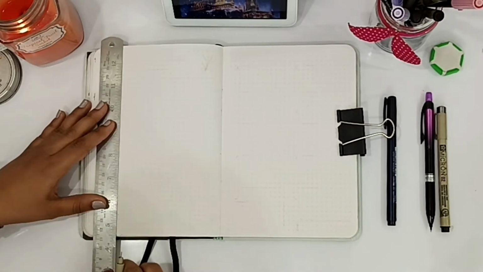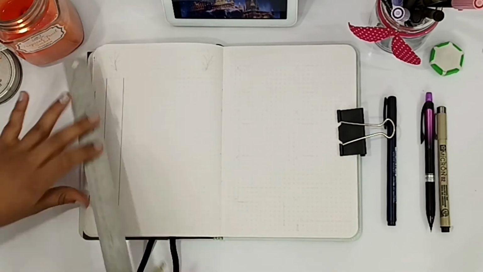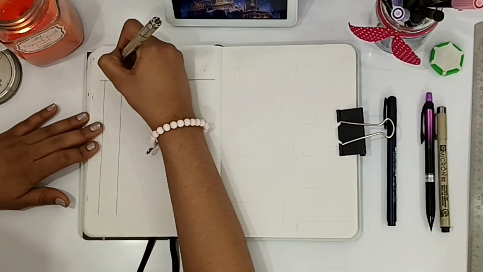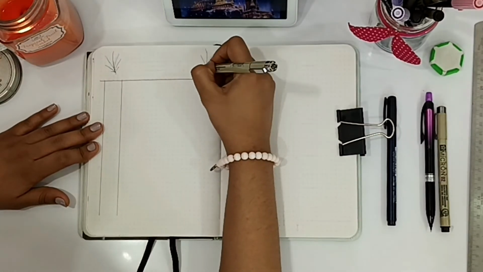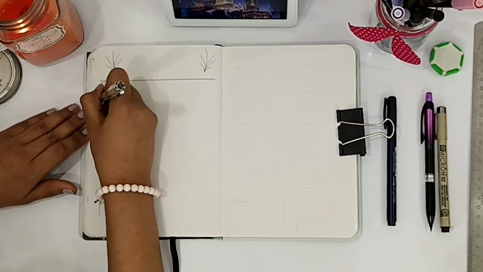For the mood tracker, I wanted to do something different. I wanted it to be more specific and elaborative, and hence I decided to use this layout inspired by a journal account on Instagram called Med Studies. I'll leave their Instagram in the description box.